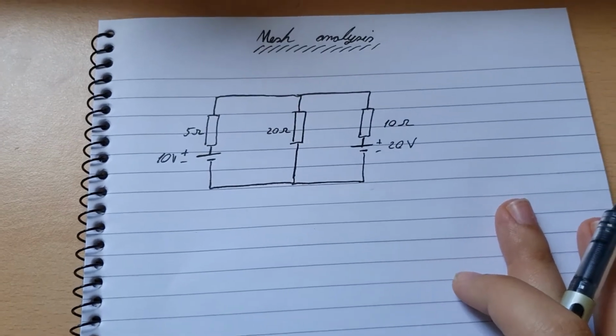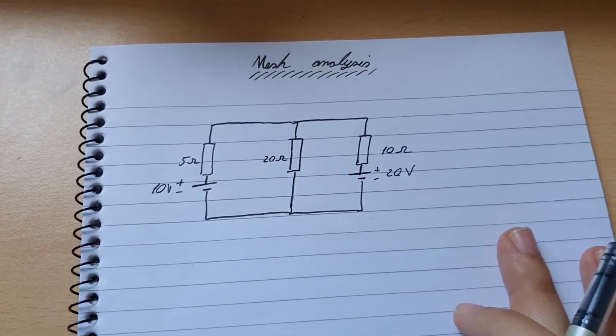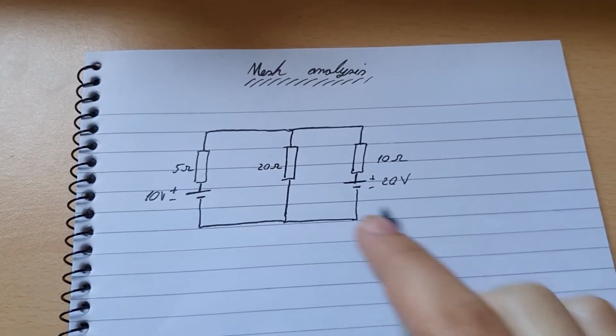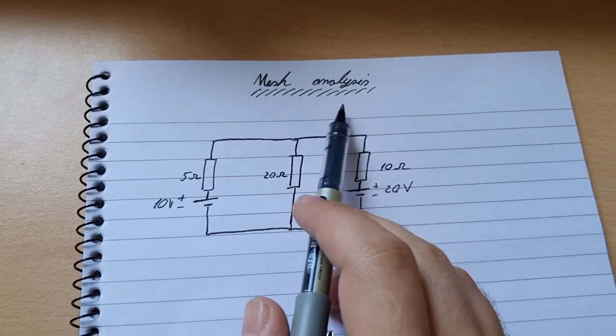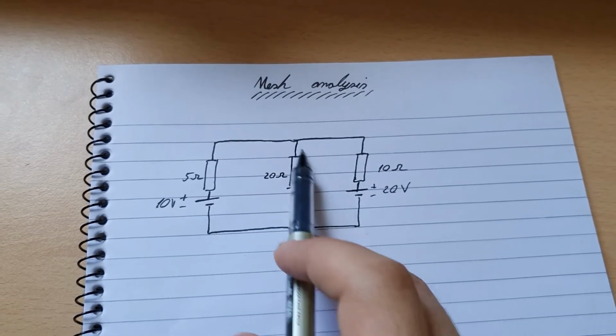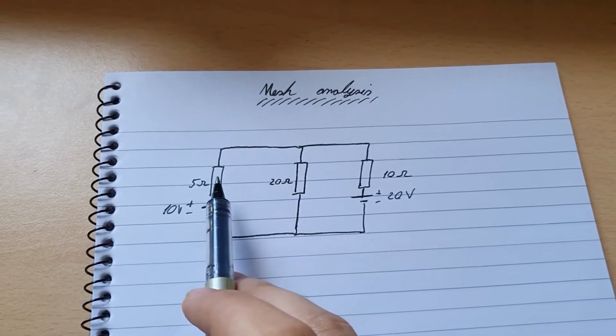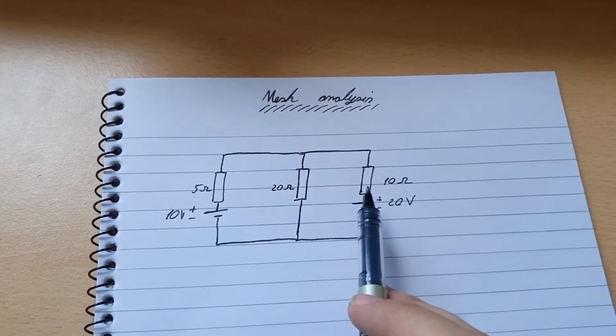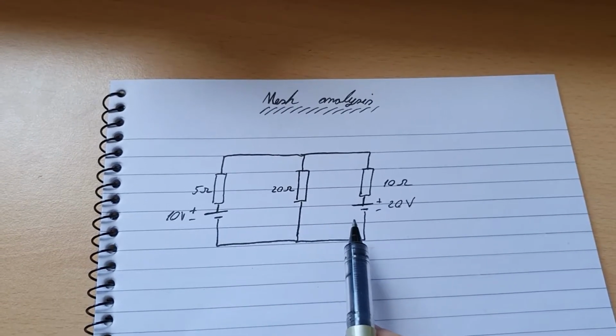Welcome again to these videos with different techniques and tutorials in electronics. So today I'll do mesh analysis, and I'll show you how to do it. We'll start with a simple circuit that has three resistors and two voltage sources.